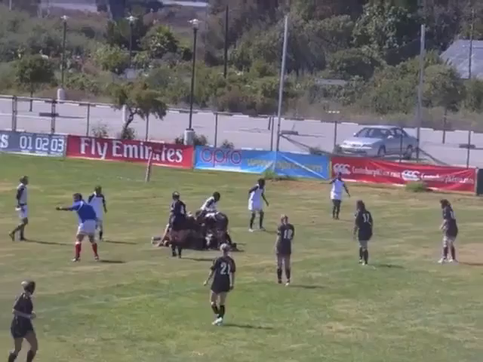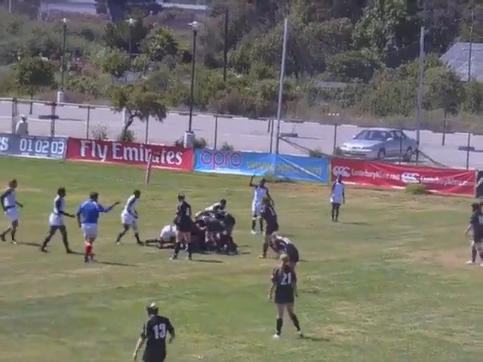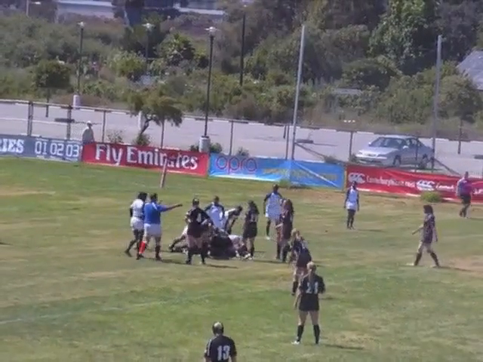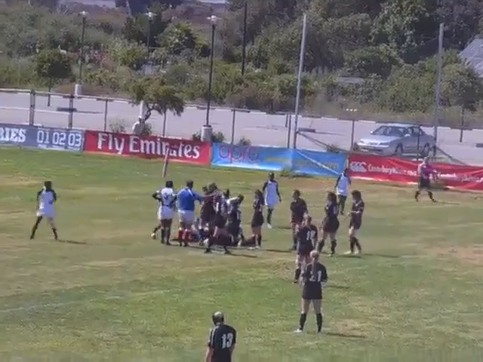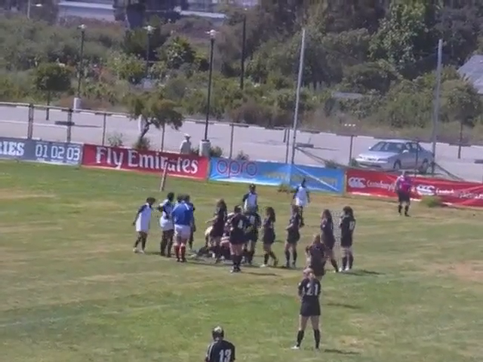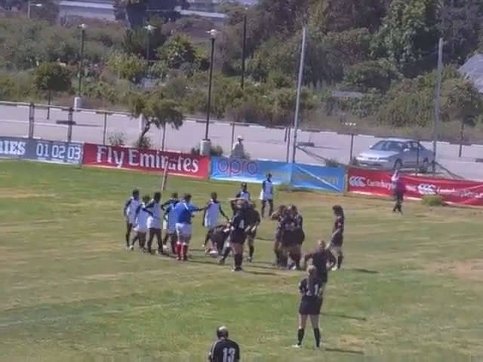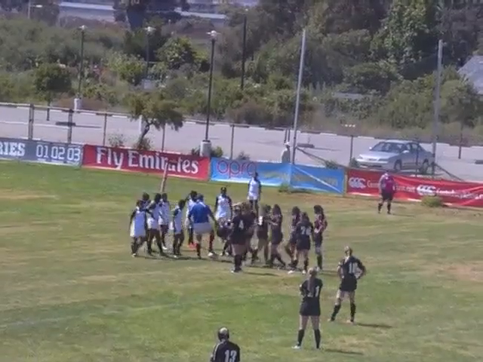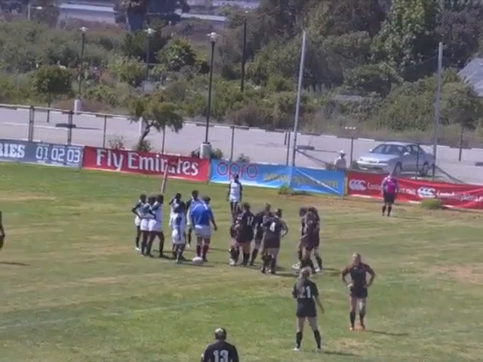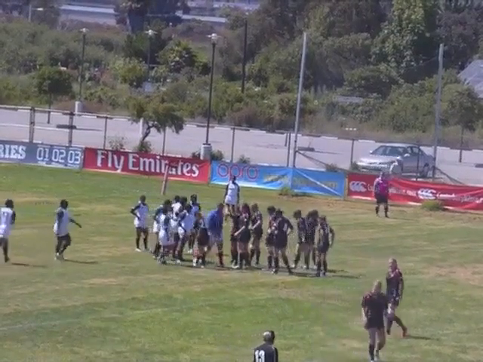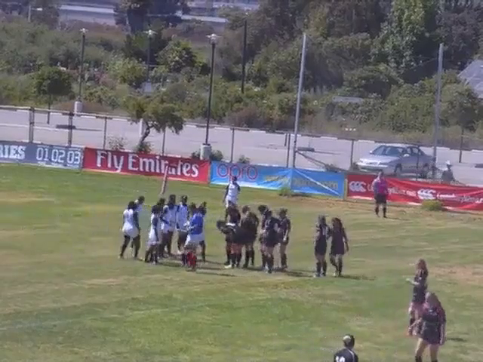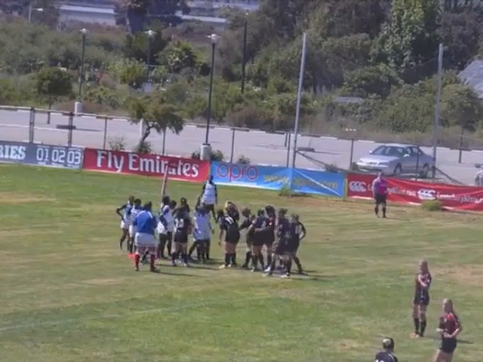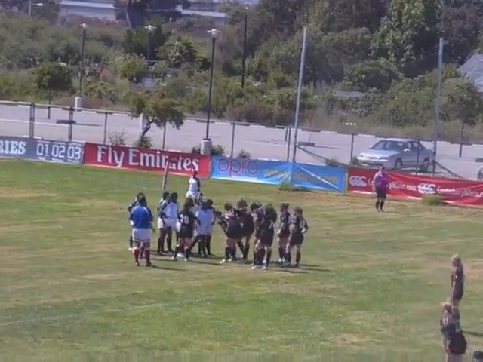Still trying to work that ball out of that ruck. Referee's going to blow the whistle now. He's going to give it to Canada since they were attacking. It'll be a scrum down to Canada. Just under 5 to go now. 22-7, Canada ahead.